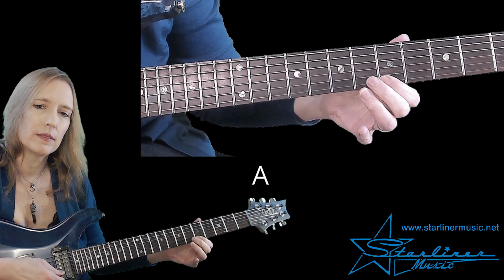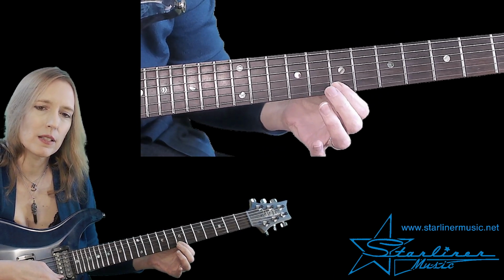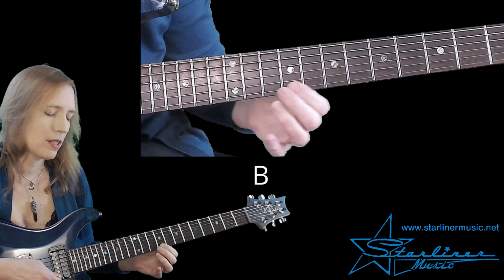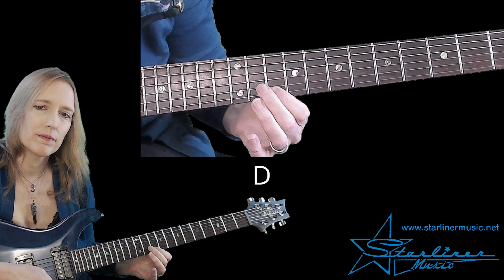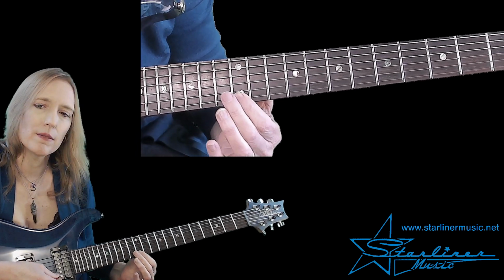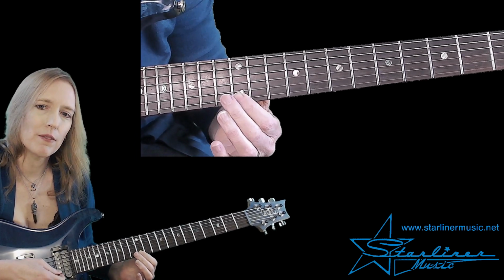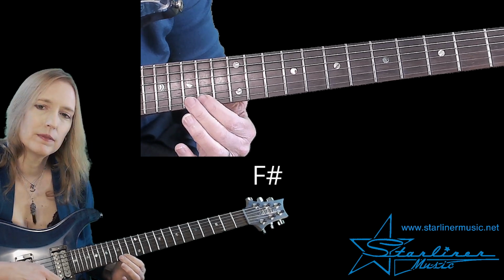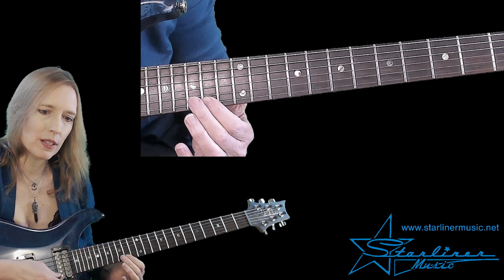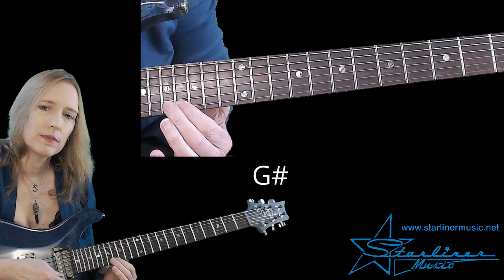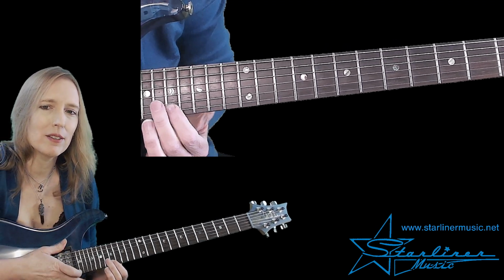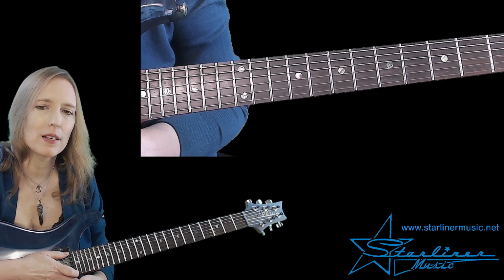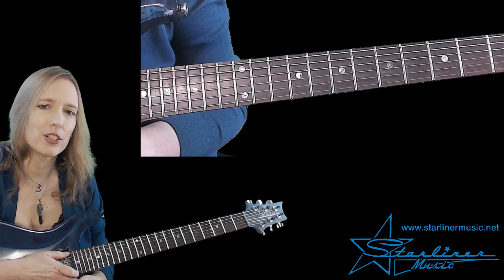A, B is the 2nd, C sharp is the 3rd, D is the 4th, E is the 5th, F sharp is the 6th, G sharp is the 7th, and A is the octave. So in the A major scale, we had 3 sharps. We had C sharp, F sharp, and G sharp.